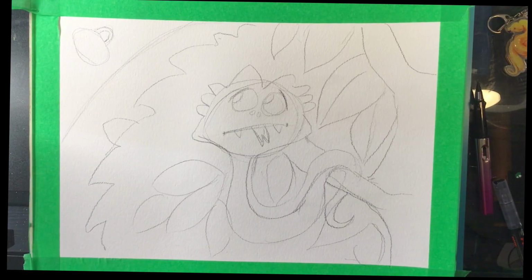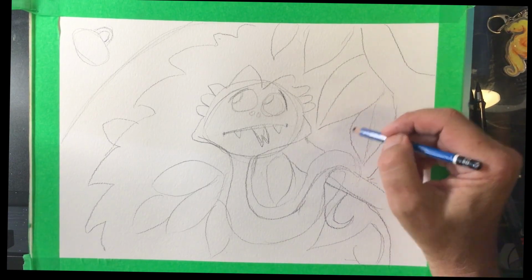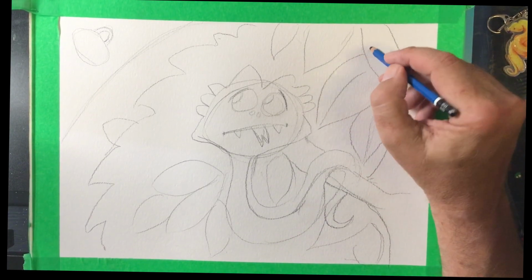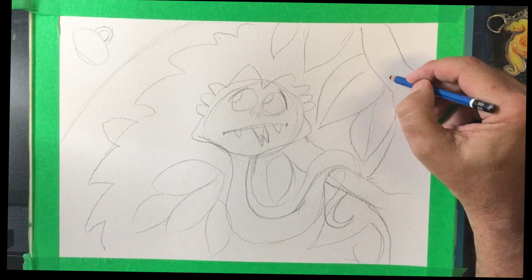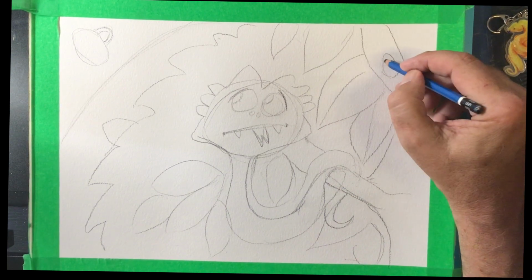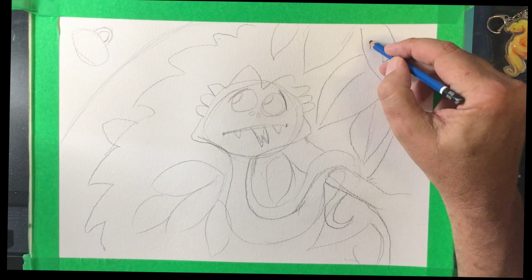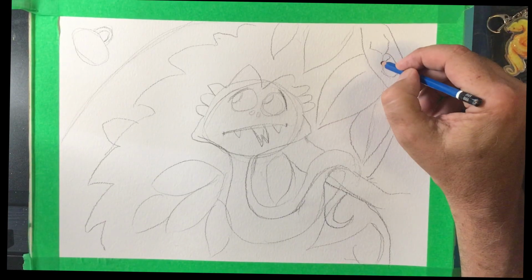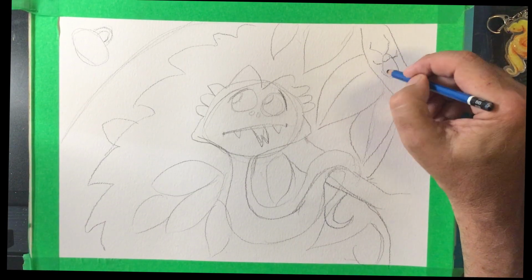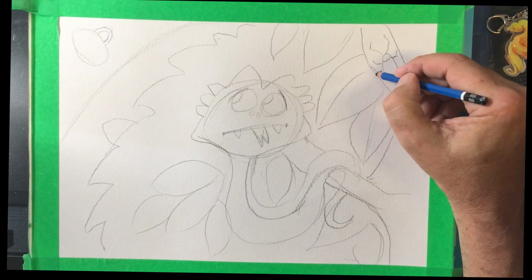I might just throw in an extra little thing to add a little something to it. So maybe I will put a little tiny old bug climbing up the tree. We'll have his little legs out there.